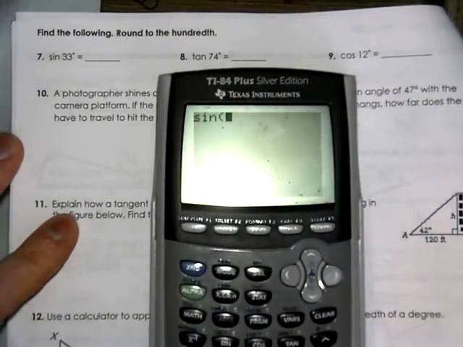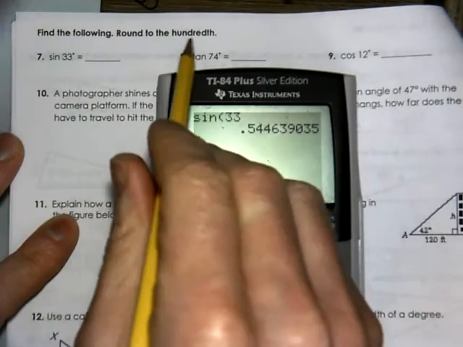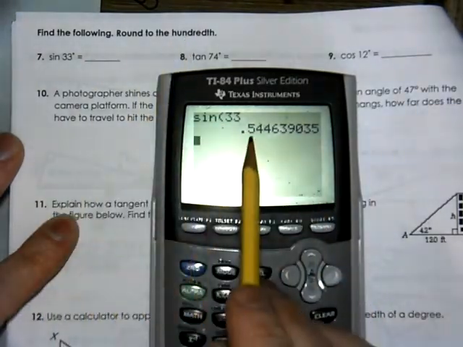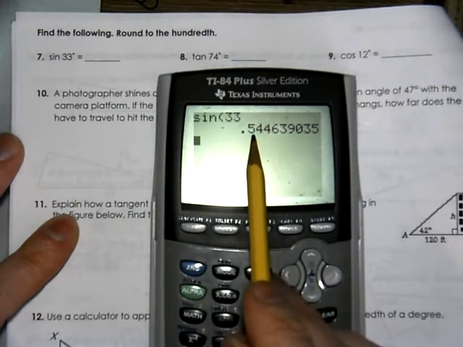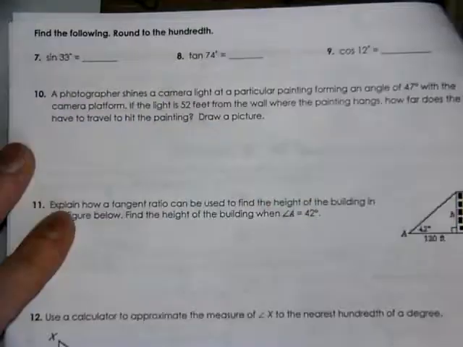So the sine of 33 degrees is 0.546. They're asking us to round to the nearest hundredth. So tenths, hundredths, we look at the thousandths spot. If it is 5 or bigger, then we round up. If it's not, then we leave it just as it is. So 0.54.